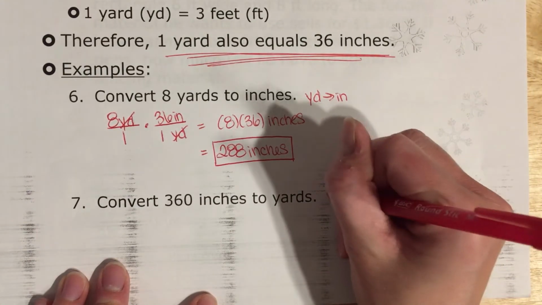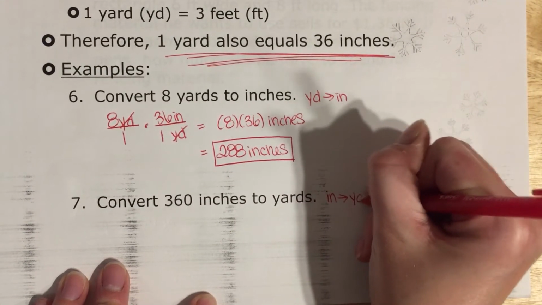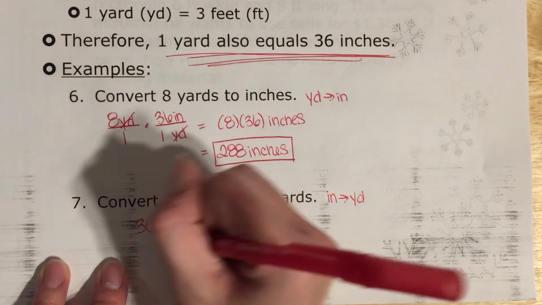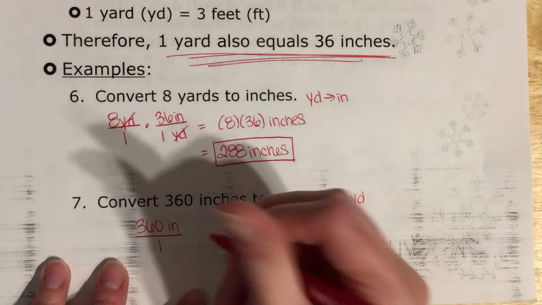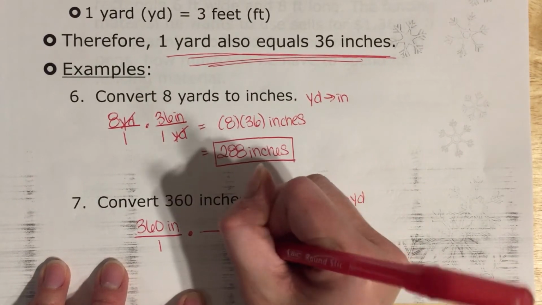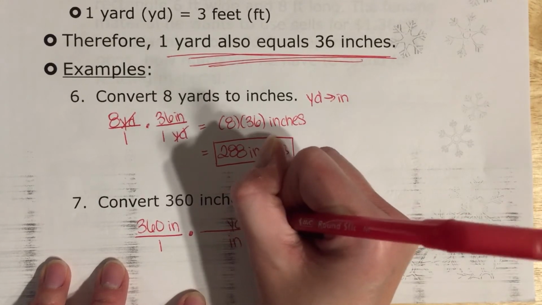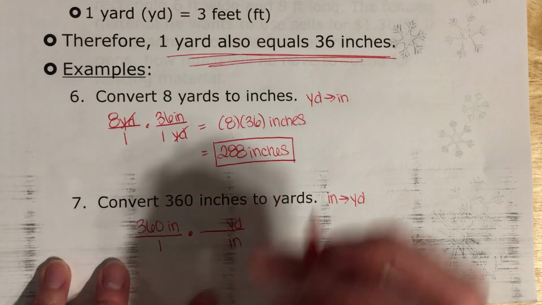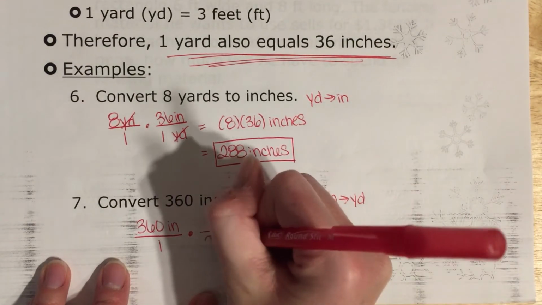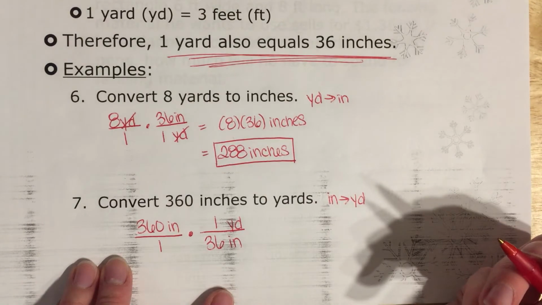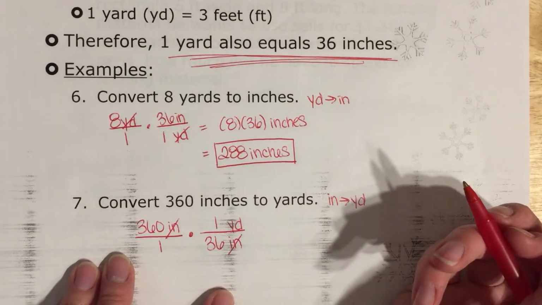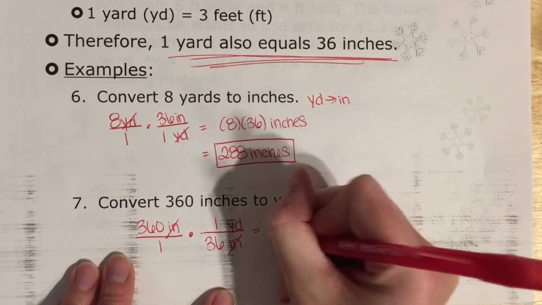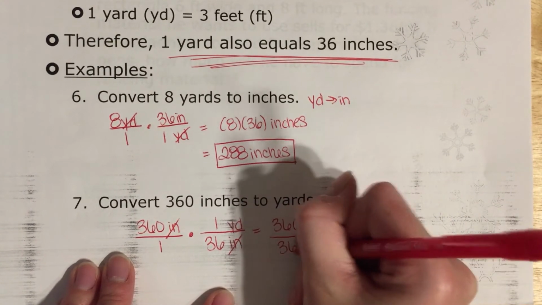Number 7, I'm doing inches to yards. So we start with just putting the unit that we start off with over 1, and then I multiply by the conversion factor. So here we want to get rid of inches. That needs to be on the bottom. We want the answer in terms of yards. That needs to be on top. And the conversion factor now is 1 yard is 36 inches. So the inches cancel each other out. I have 360 times 1, which is 360, over 1 times 36, which is 36.